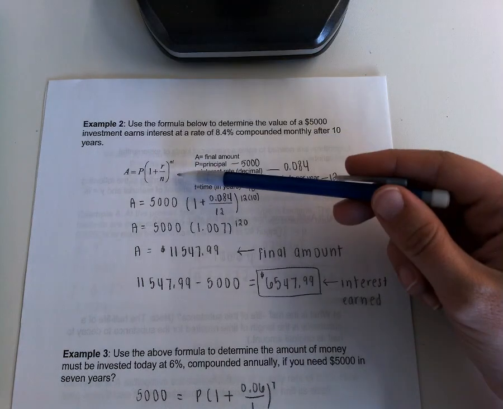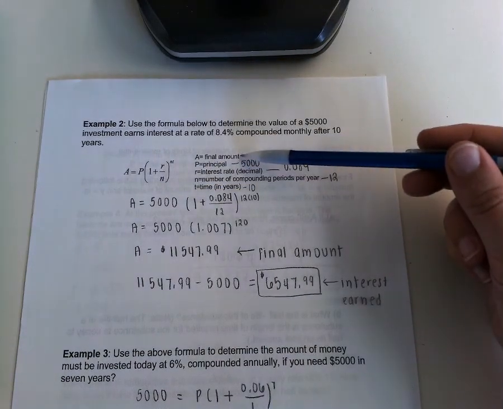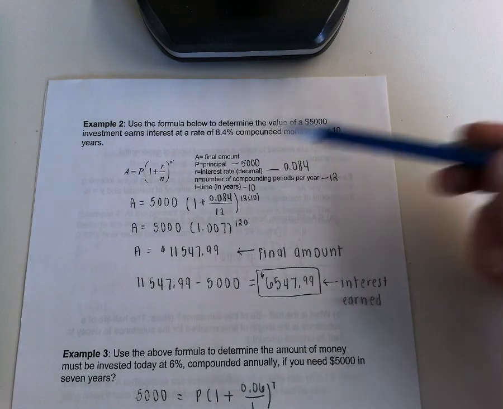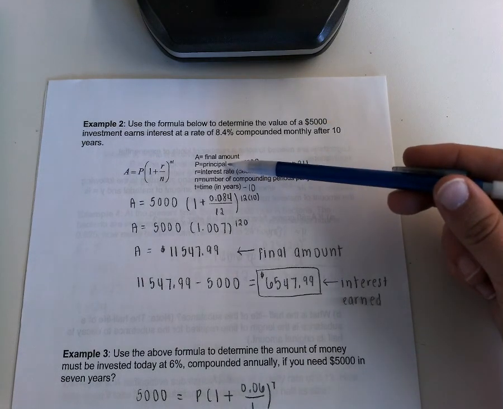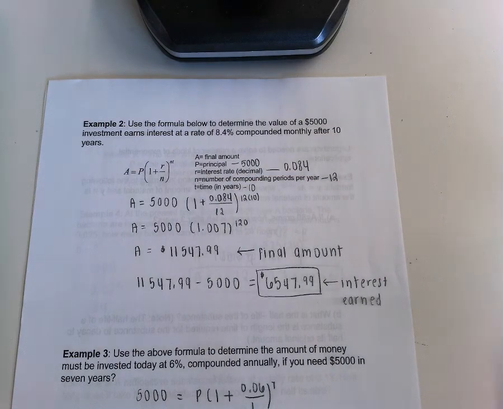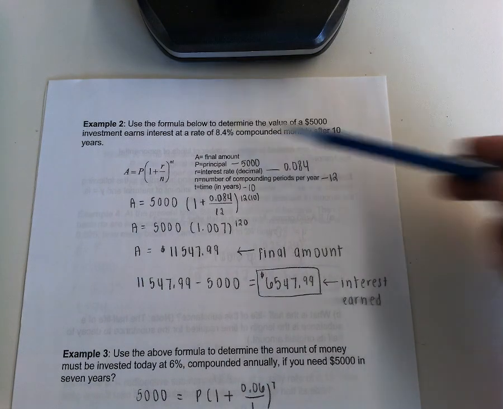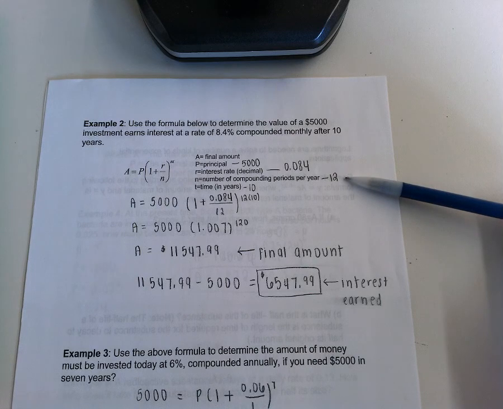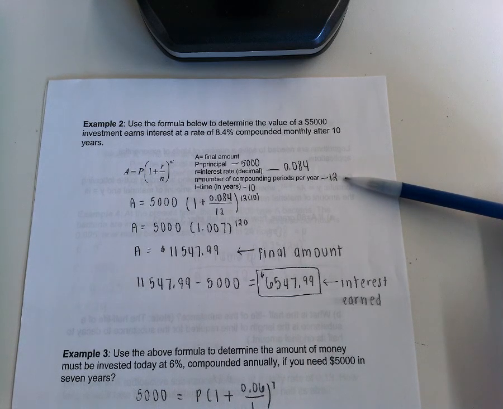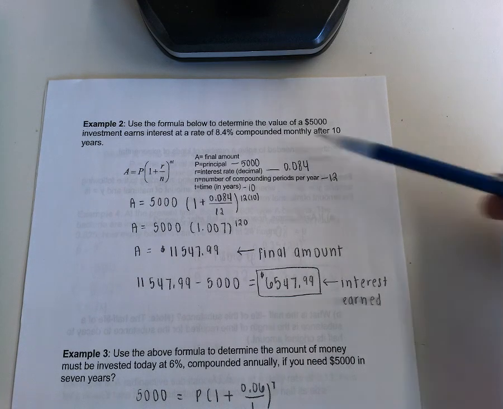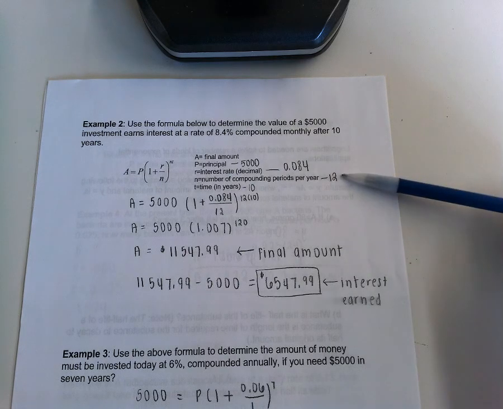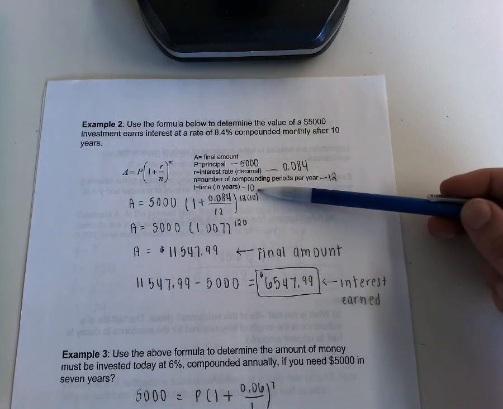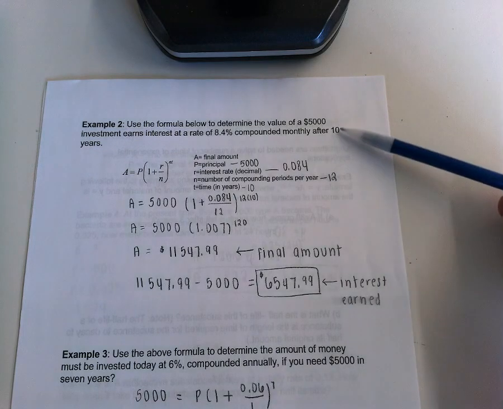So here's our formula. A is the final amount, the end amount of the investment. P is the principal, that's the amount you start with. R is the interest rate, always as a decimal. Most frequently it will be given to you as a percent, so you need to change it to a decimal. n is the number of compounding periods per year. That means how often the interest is being paid. In this case, it's monthly, so 12 times a year. And t is the time in years, and in this case, that's 10.